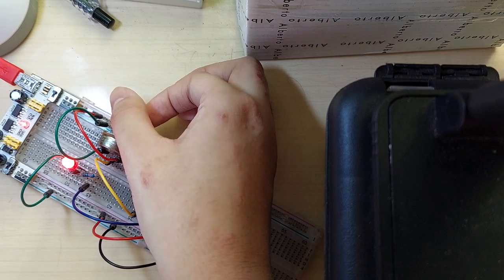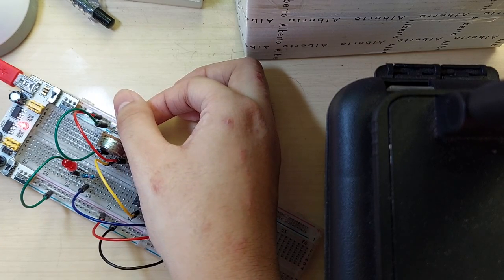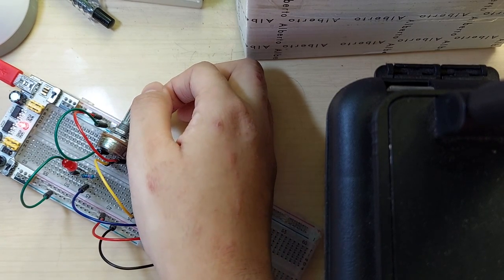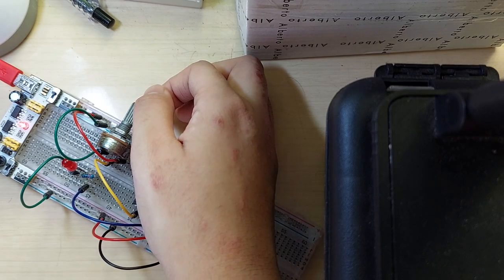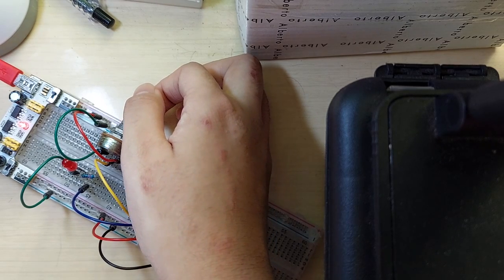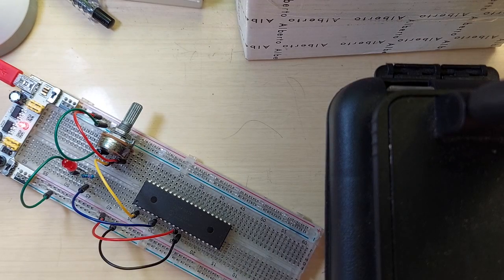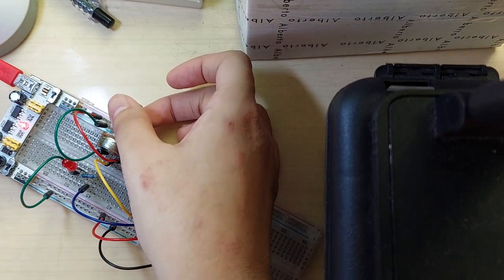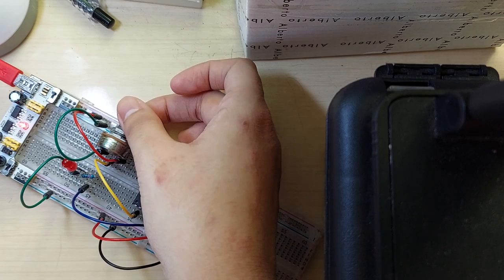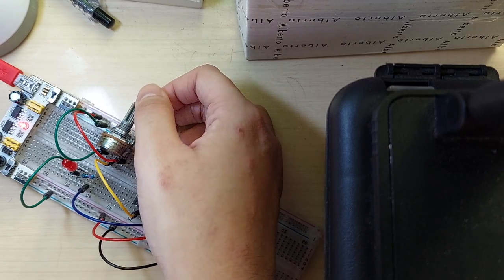And if we turn it to the left, we're increasing the value, which makes the LED turn off, or increasing it greater than 512.